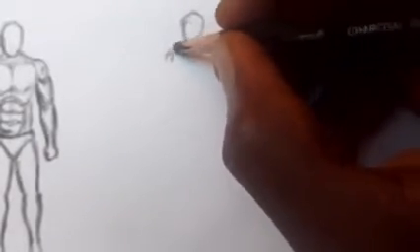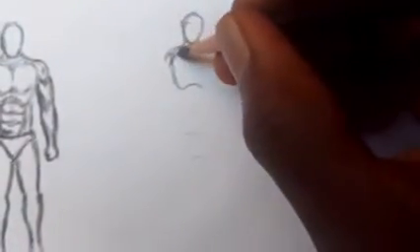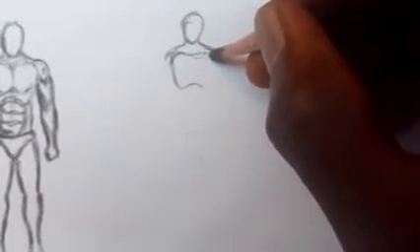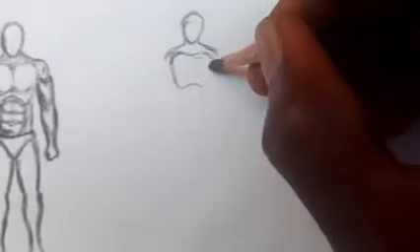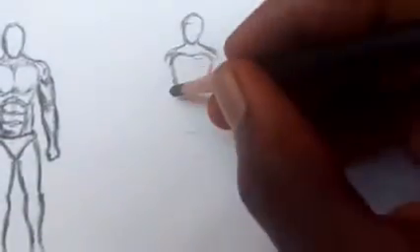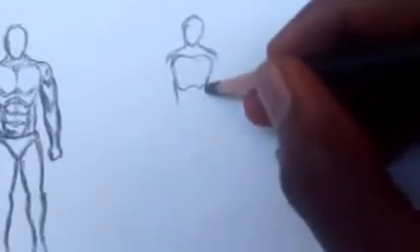Then I'm drawing the ribcage between the arms. I didn't actually draw it the way I drew the male one, because it's a little bit different. Females, in most cases, are lean, and you understand. So that's part of what you're going to understand when you're drawing the male and female body, the difference.